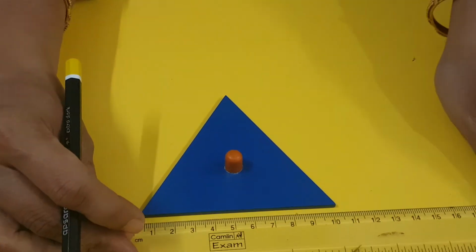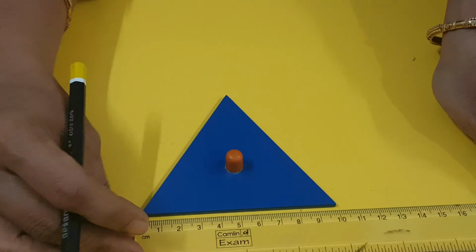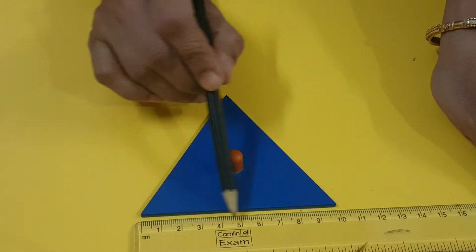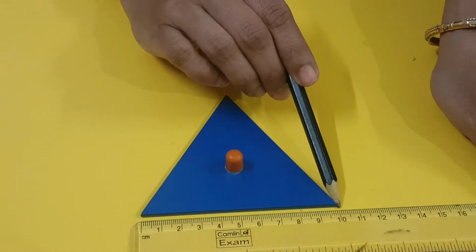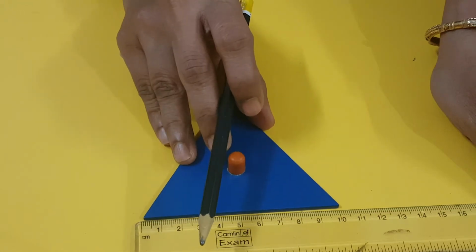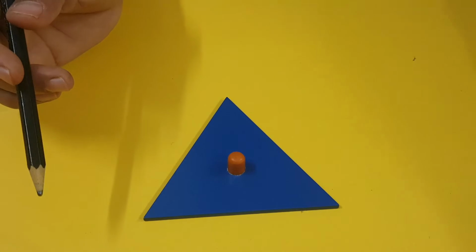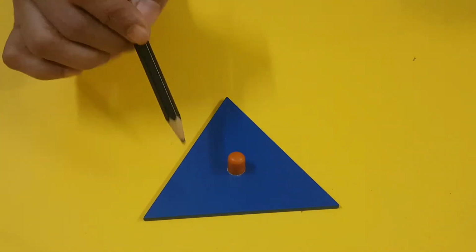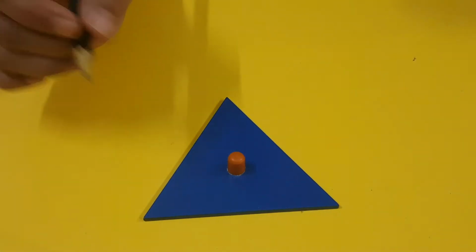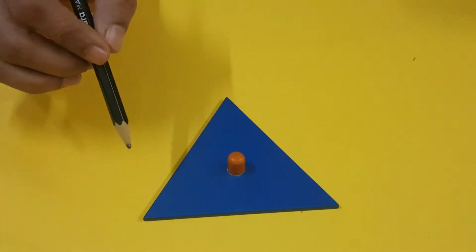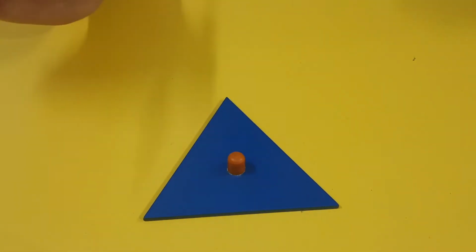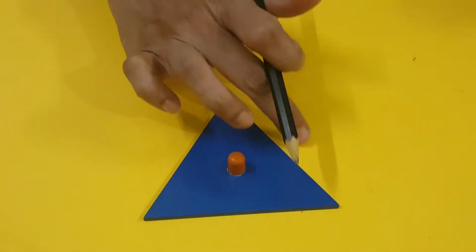Now we will see this side. This side is also measuring 10. So all the three sides are 10, 10, 10 centimeters. They measure equal.